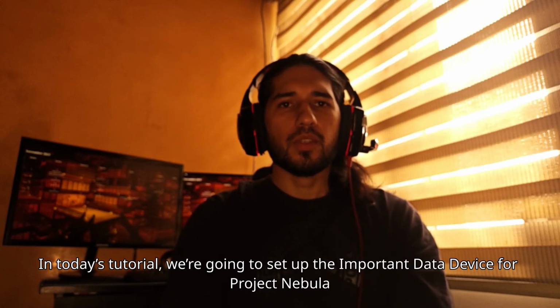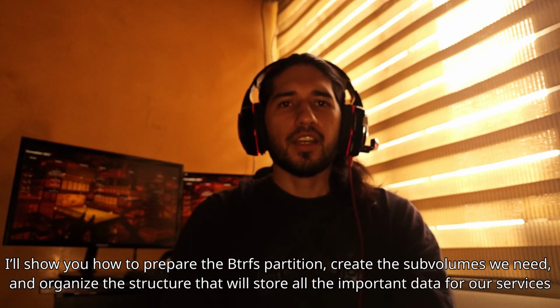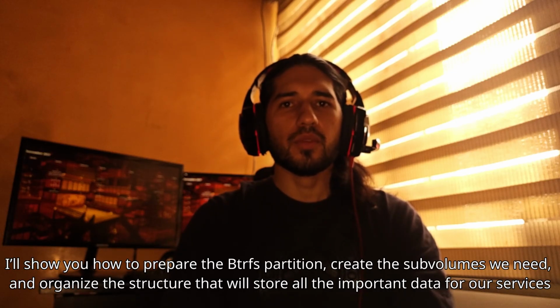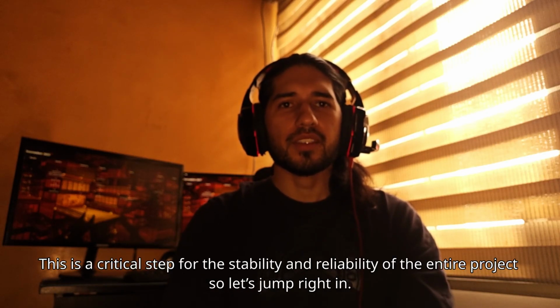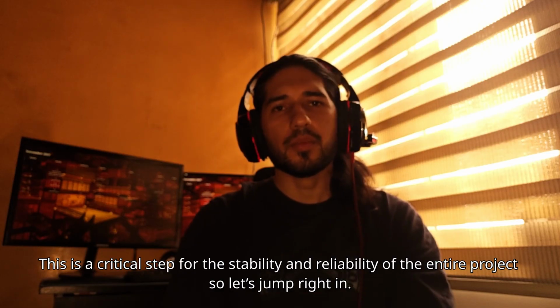In today's tutorial we are going to set up the important data device for Project Nebula. I will show you how to prepare the Btrfs partition, create the subvolumes we need, and organize the structure that will store all the important data for our services and system configuration. This is a critical step for the stability and reliability of the entire project. So let's jump right in.